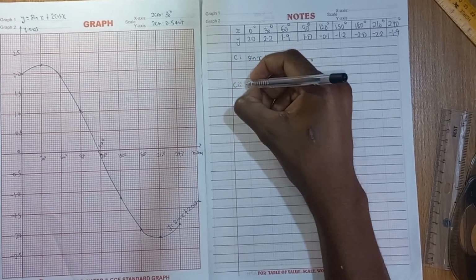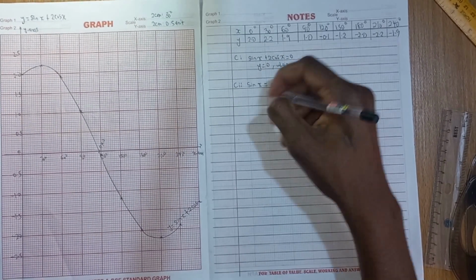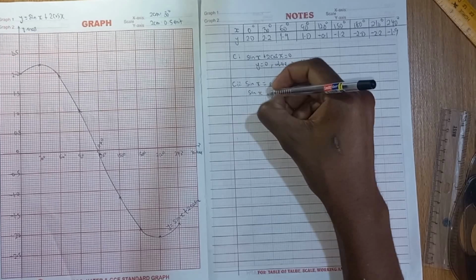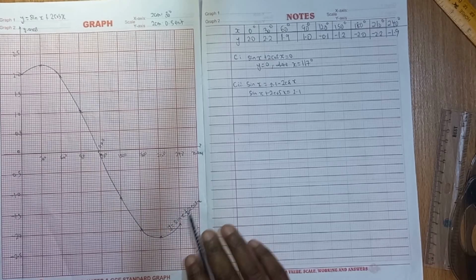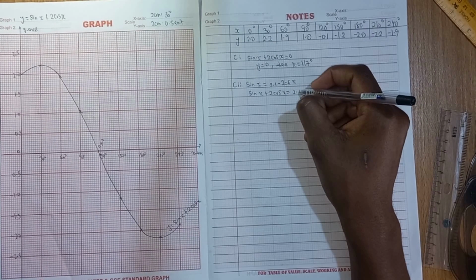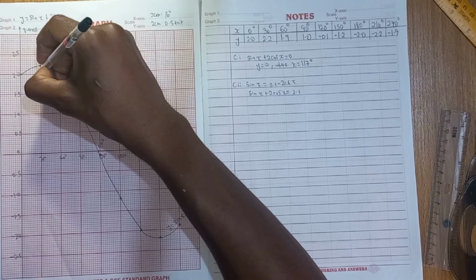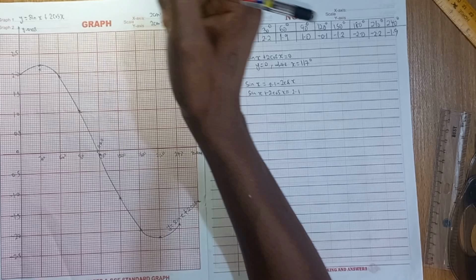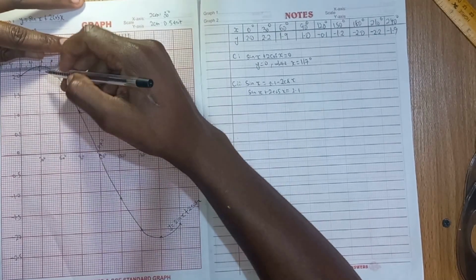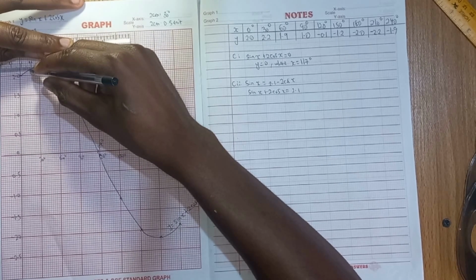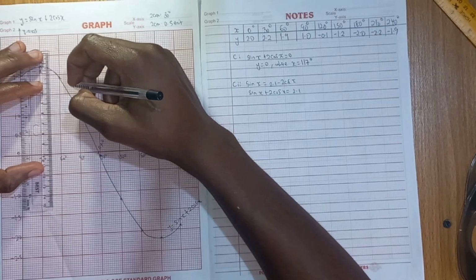So for Ci, we're told sine x is equal to 2.1 minus 2 cos x. So let's now rearrange. So that will be sine x plus 2 cos x equal to 2.1. So we have sine x plus 2 cos x, which is the curve that we have here, and we're told to find where that value is equal to 2.1 on the y-axis. So this is 2.0, 2.1. If this is 2.05, this will be 2.1, right? So if that's 2.1, I just have to trace it to the x-axis. So I'll trace it, and then I'll trace it down too.